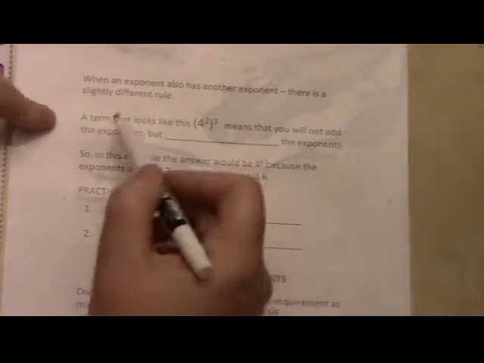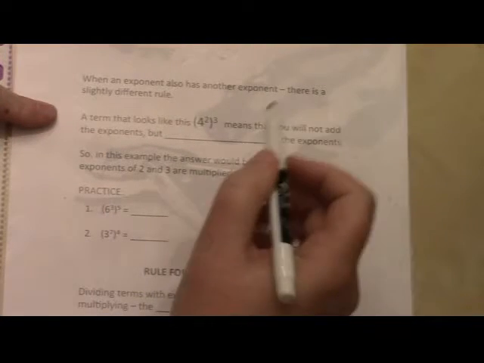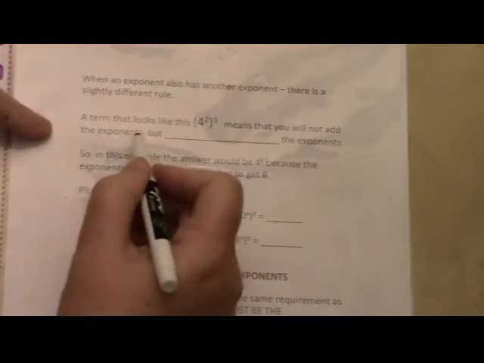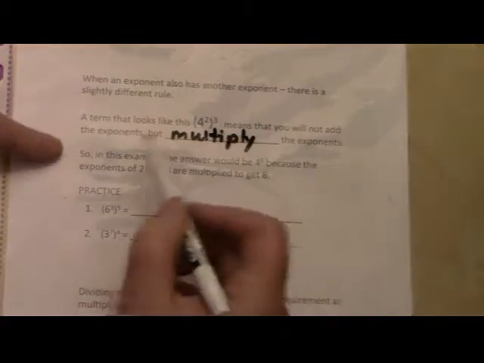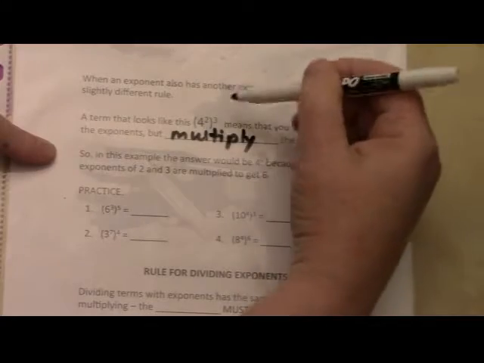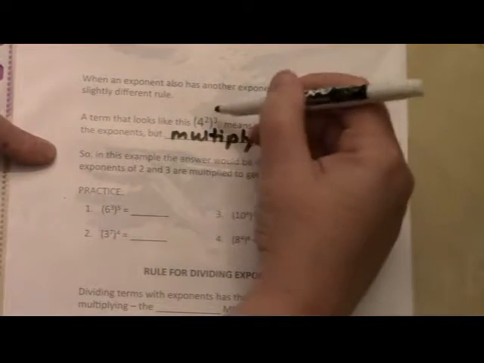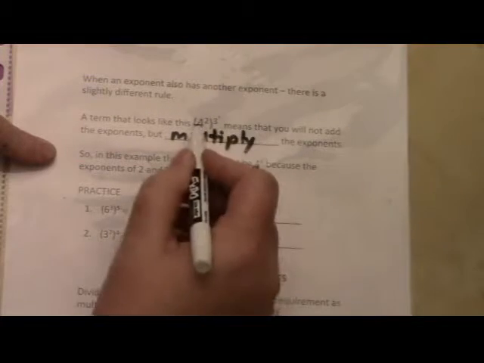Page 21. When an exponent also has another exponent, there is a slightly different rule. So a term that looks like this, here's what I mean. An exponent has another exponent. This rule means that you will not add the exponents, but you will multiply the exponents. So in this example, the answer would be 4 to the 6th. Why? Because the exponents of 2, here's my 2, and my 3 are multiplied to get 6. Again, the 4 stays the same.